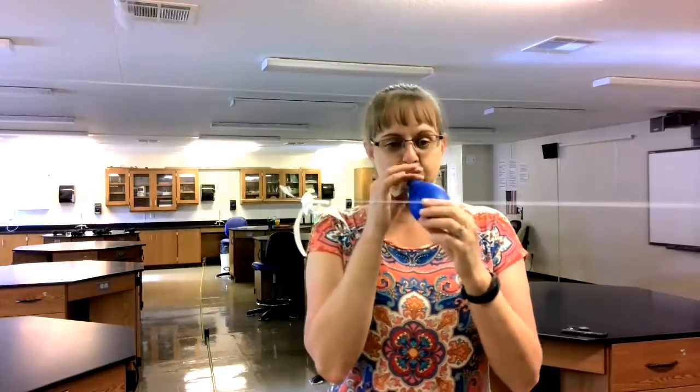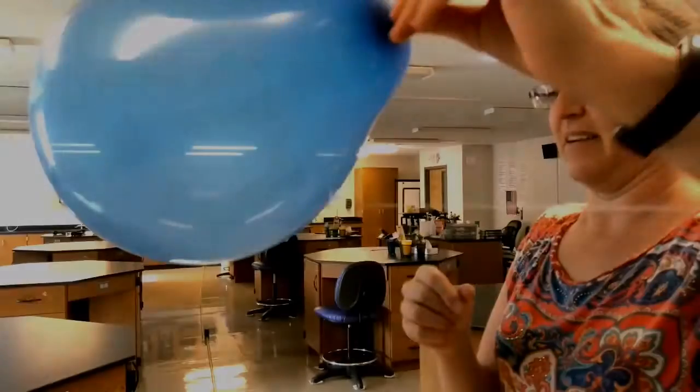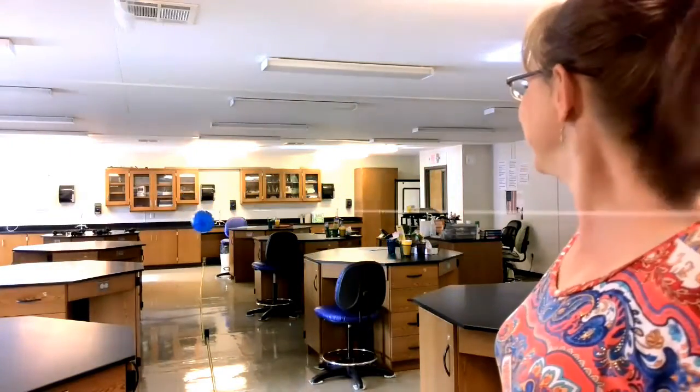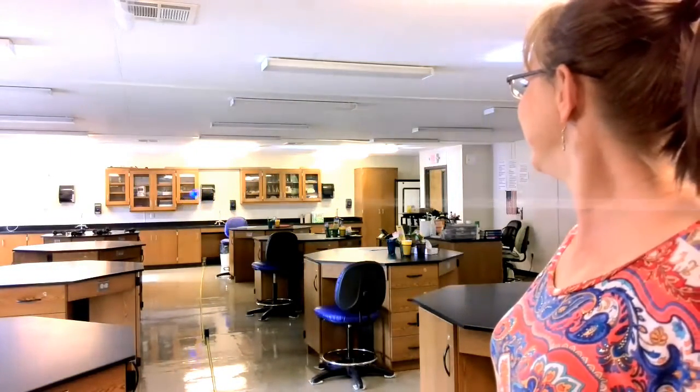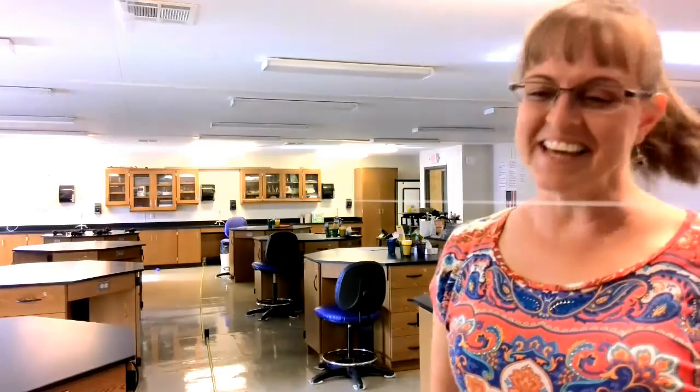But you see why you needed to repeat the lab several times over, because each time your data's a little bit different. That helps adjust for experimental error. Now that you're finished recording your data, you might want to blow the balloon up one more time, extra huge, and just see how far you can make it go. And here we go! It came close.